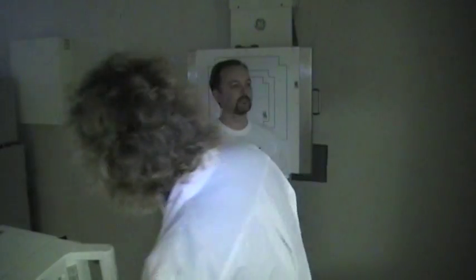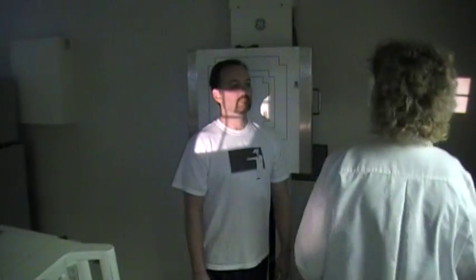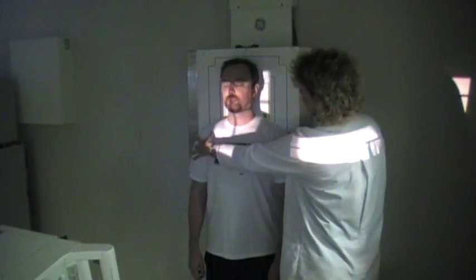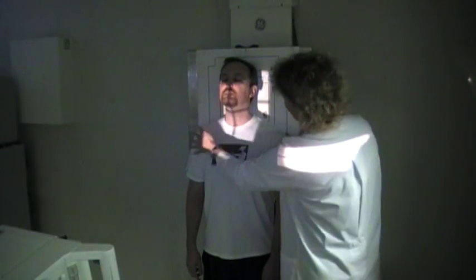Next, after you shoot this left AP oblique, we're going to do the AP axial oblique of the cervical. You just put the back against the board, get the patient centered, raise the chin slightly, check the mid-sagittal line, and you want this line to be cutting across that upper border of the thyroid cartilage.